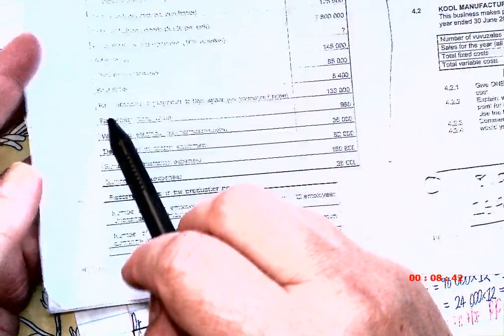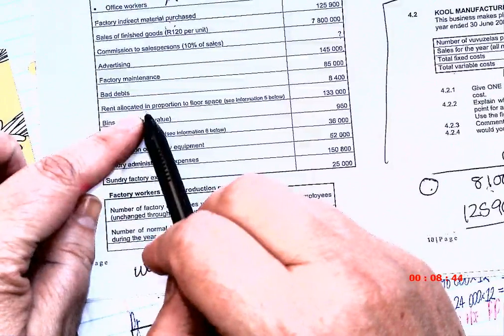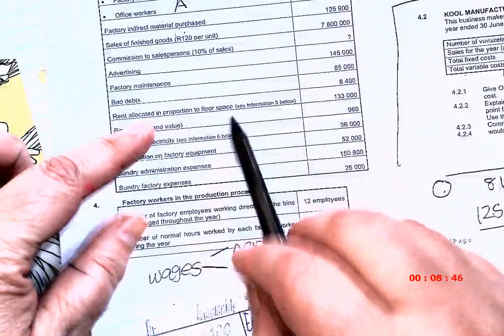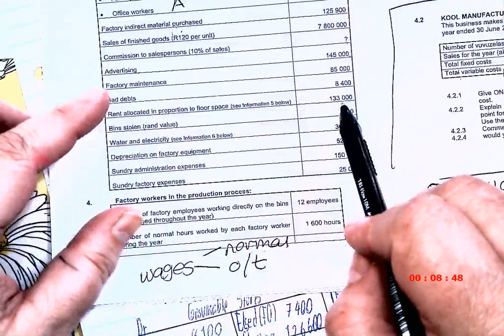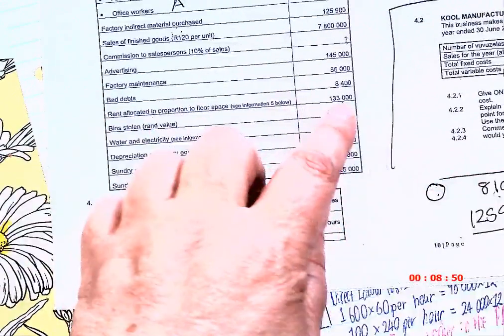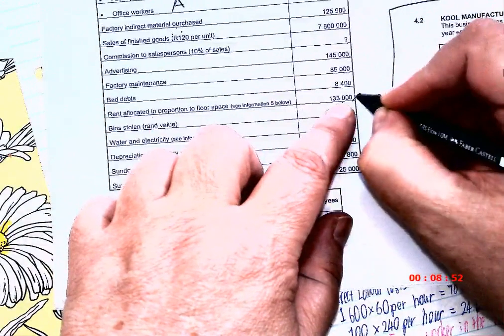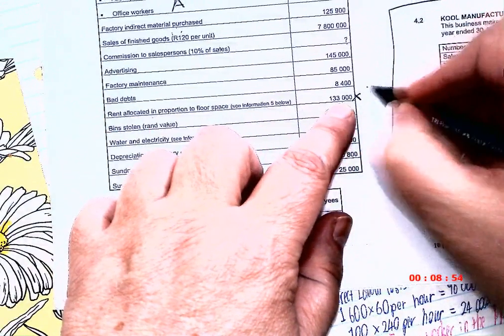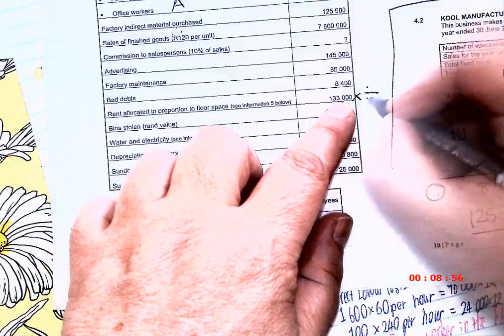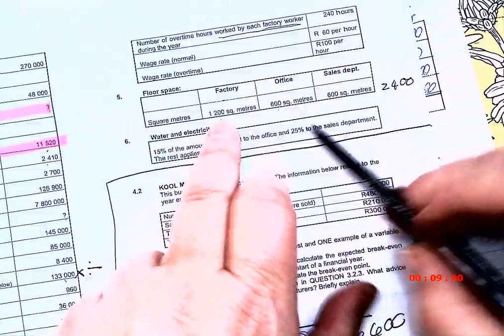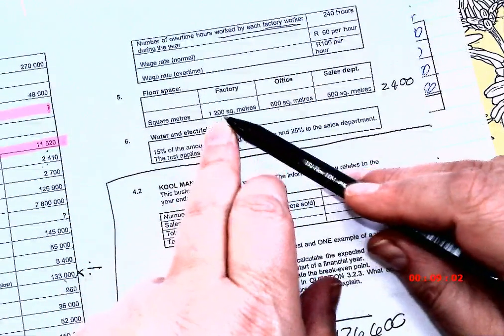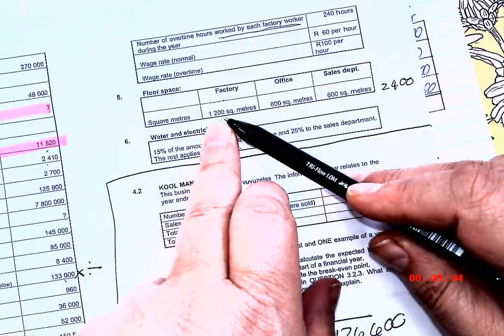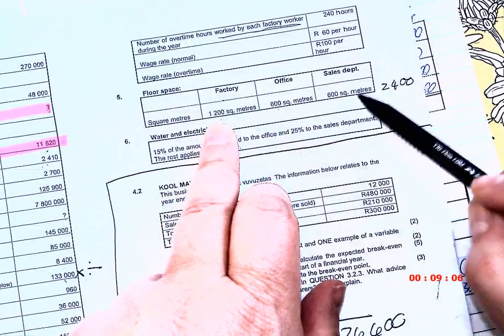Rent. Now, can you see the rent is allocated in proportion to the floor space used. So they're going to take that 133. They're going to times it with whatever the factory uses divided by the total. So if I look here, can you see they say the factory uses 1,200 squares. The others each use 600.